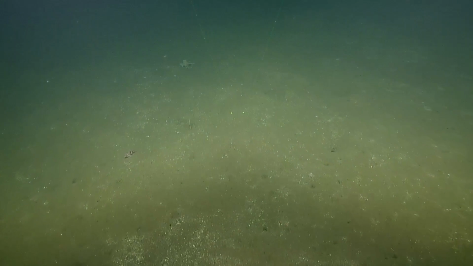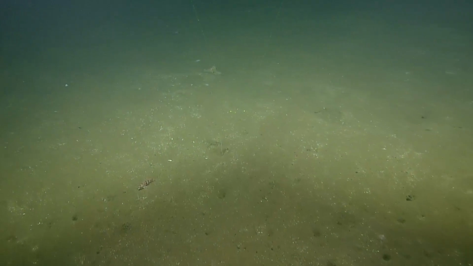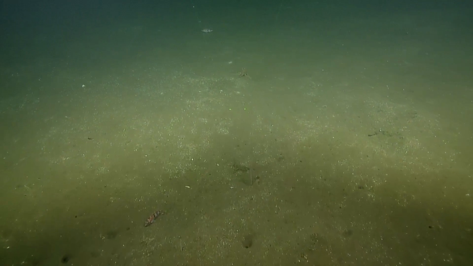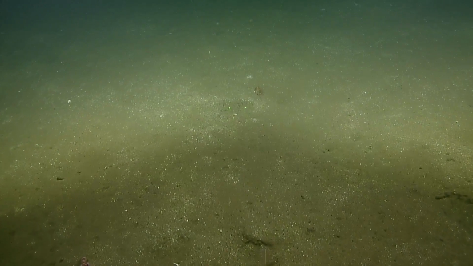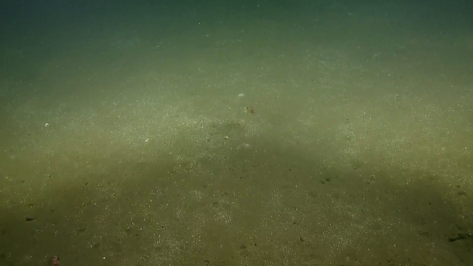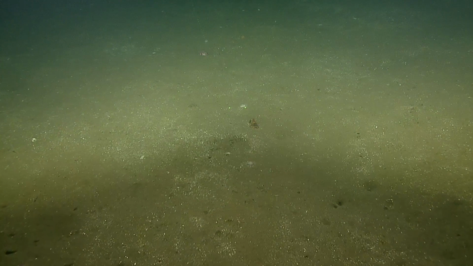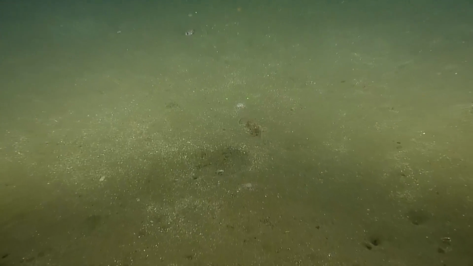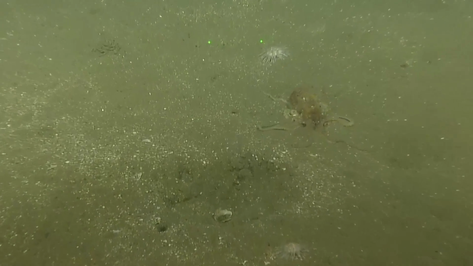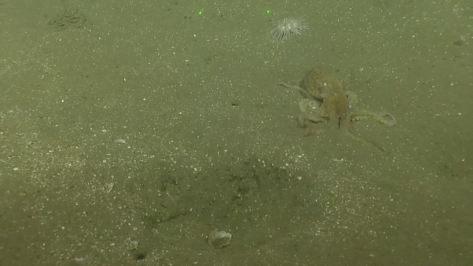Octopus. Nice. Quick moving one. Yes, might as well. See if it changes color on us. He's a little guy. Zoom in quick, Steve. Seems like it.